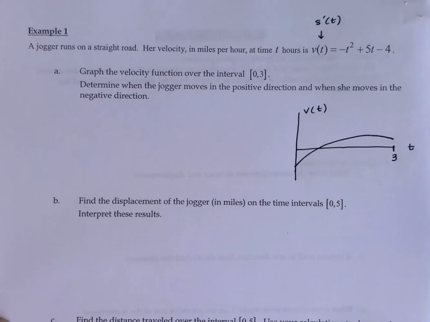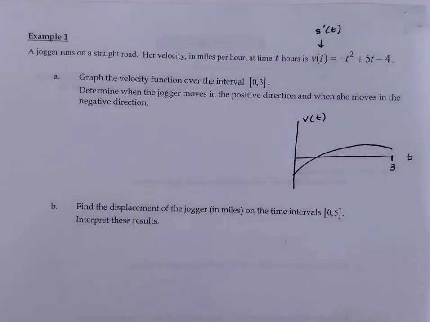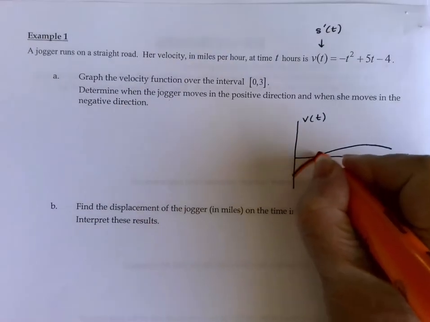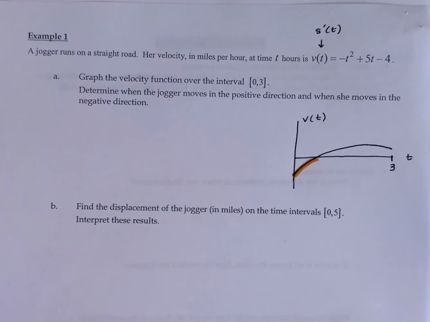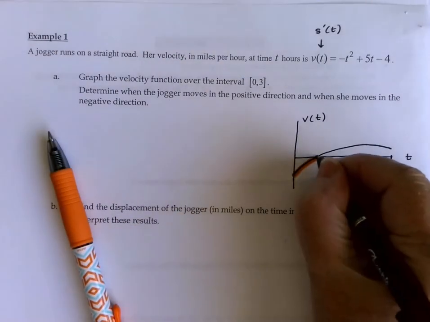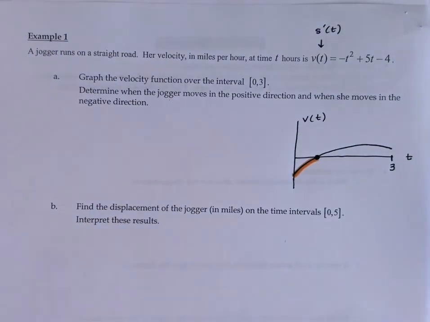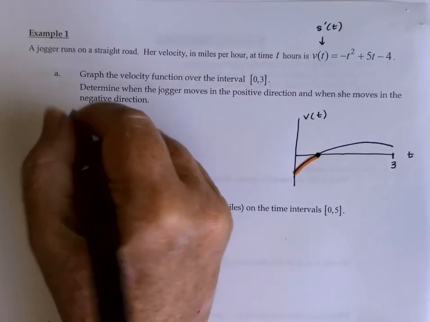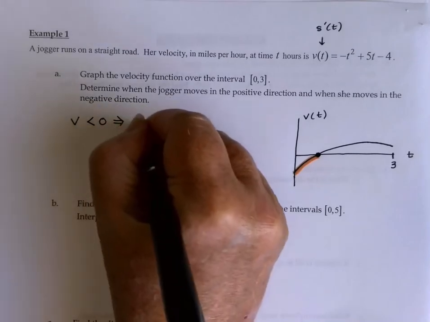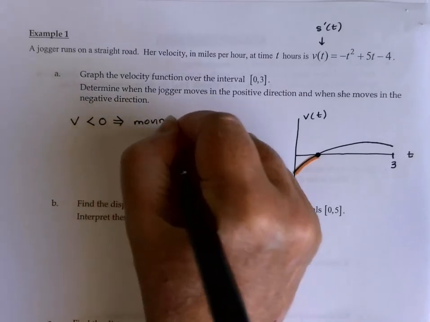My goal right now is to determine when the jogger moves in the positive direction and when she moves in the negative direction. And by looking at the graph, that's fairly easy to figure out, right? Clearly, when we are below the axis, these are negative velocities. So on this little window of time, the jogger is moving in the negative direction with a negative velocity. So v is less than 0, or in other words, we're moving in the negative direction.